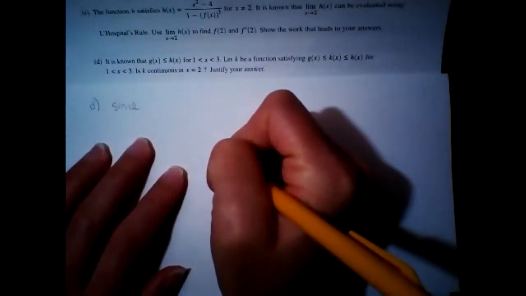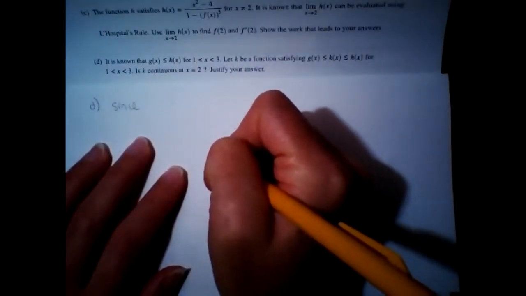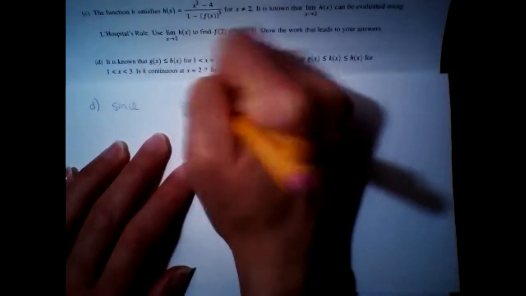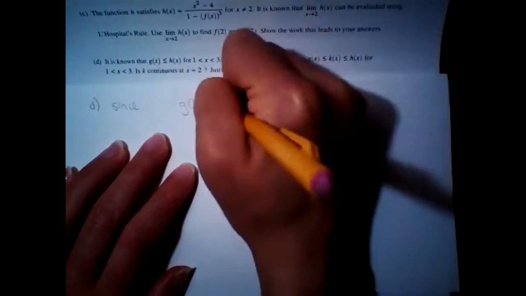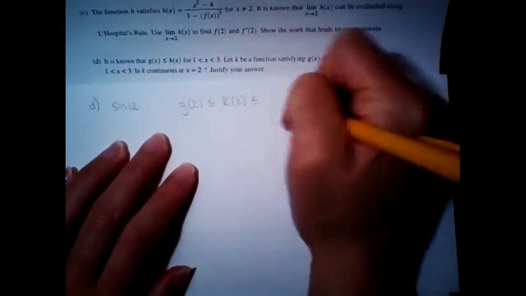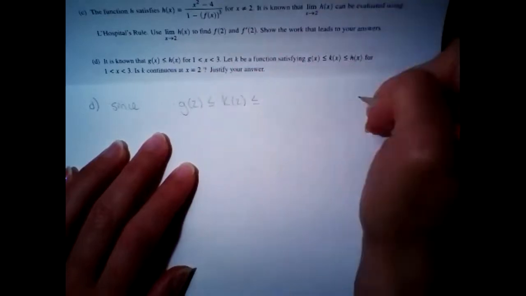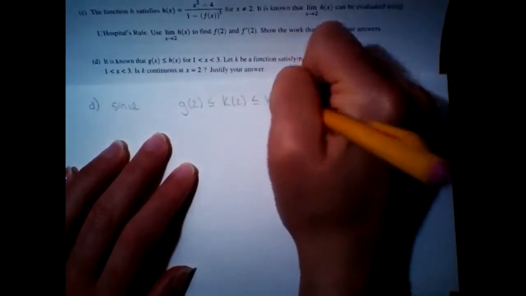So let's start with the point. Since, and again, this is like you're explaining something here, this is sort of like a proof. All right, so since g of 2 is smaller than k of 2, which is smaller than h of 2, and we're trying to prove continuity at 2, that's why I'm plugging in 2 for all these.